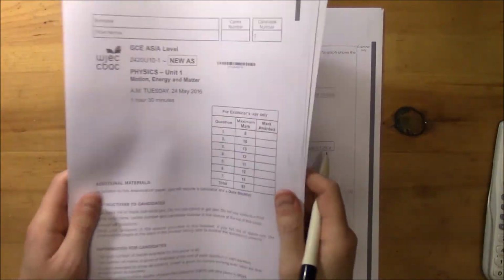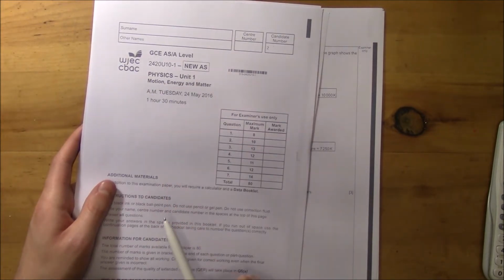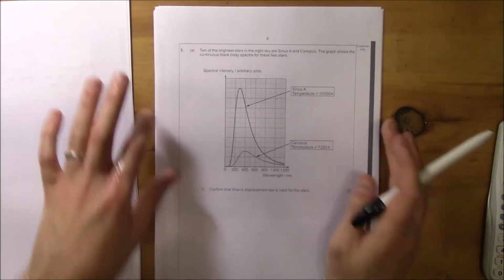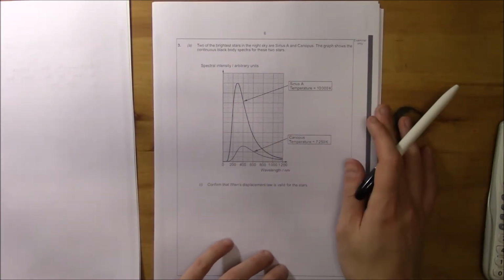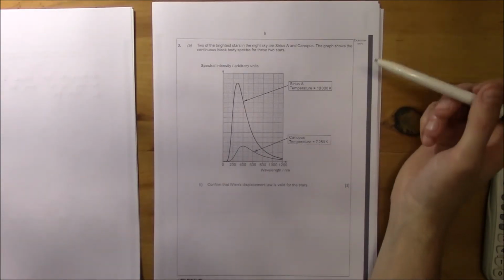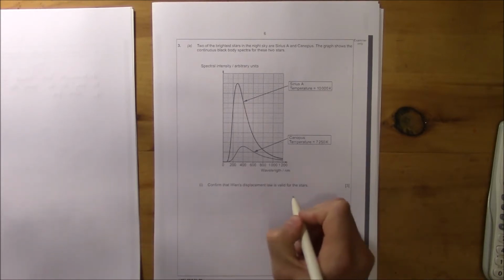Okay, this is question 3 of the WJEC Physics Unit 1 AS exam of May 2016. We're now going to talk about question 3. And we have a graph here of the spectral intensity of two different stars. And the question is asking us to confirm that Wien's displacement law is valid for the stars.